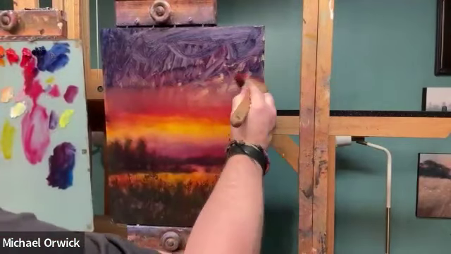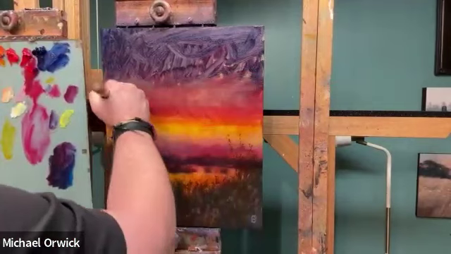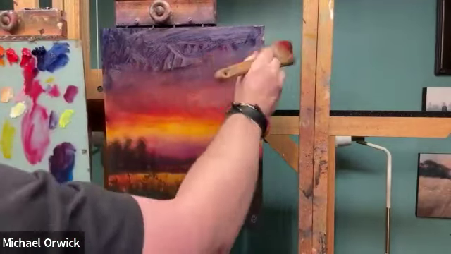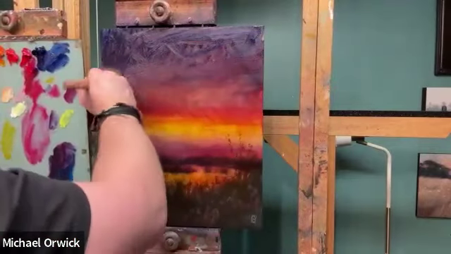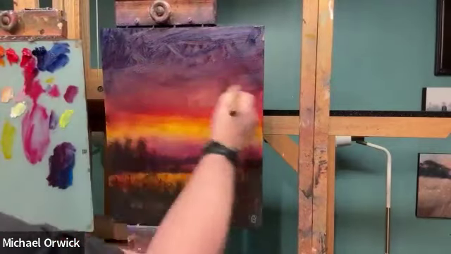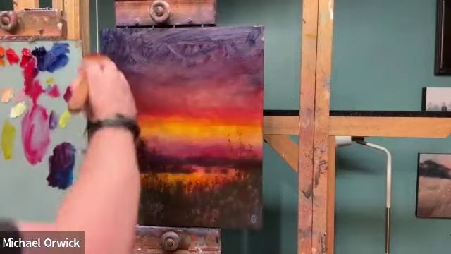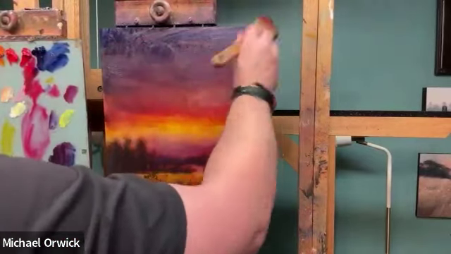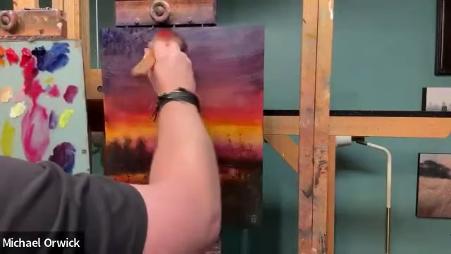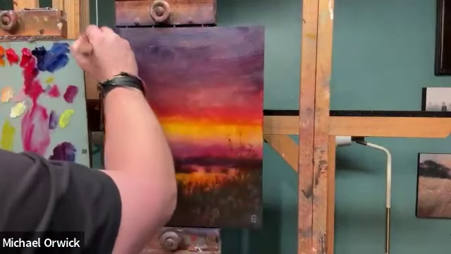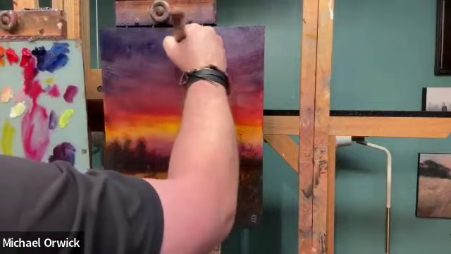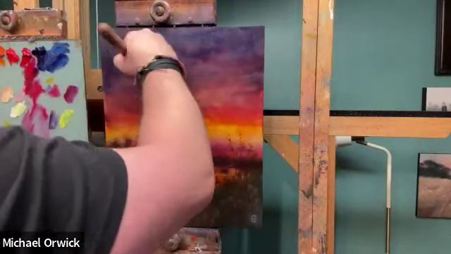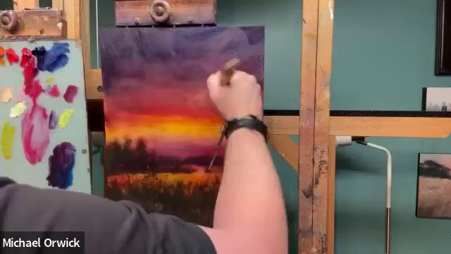And I don't have to do this with blending. I could pre-mix these colors into beautiful transition piles, which is what I want to do when I do the painting demo. It's going to be a little more direct. But I just wanted to use this as an example of temperature transitions within a sunset and or sunrise.